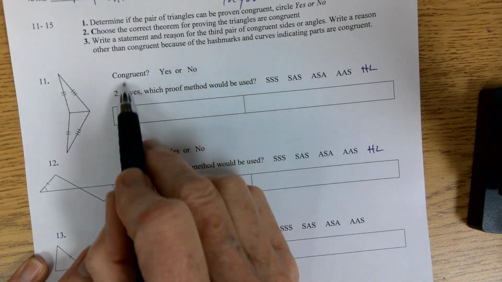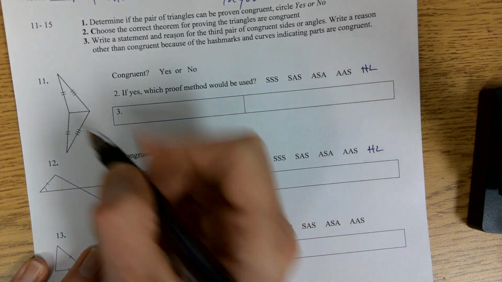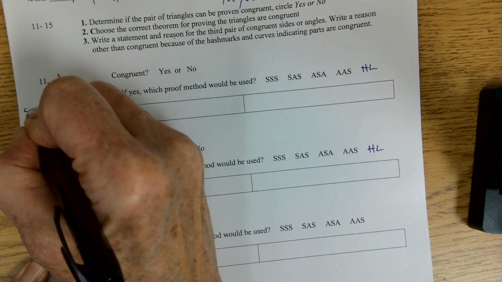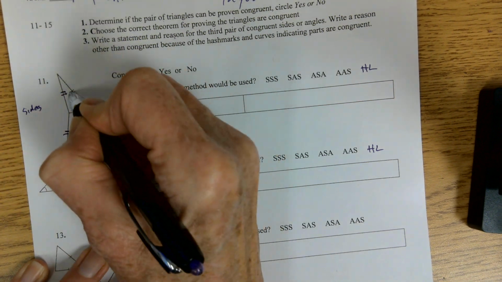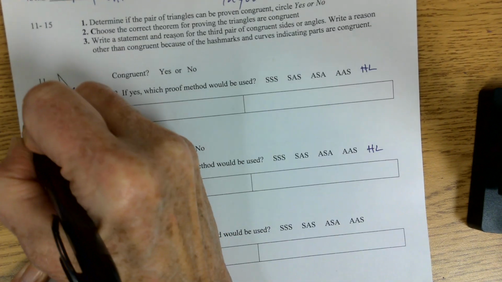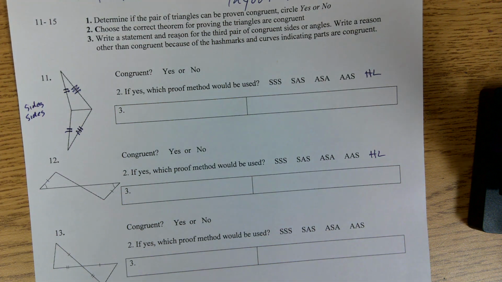Okay, so first off, can I say that this triangle is congruent? Well, this is how the layout is, and I'm not going to do that first. First I'm going to look at this and go, okay, there's one pair of sides. That's one pair of sides. This is me thinking. I've got another pair of sides. Now when I look at this picture, do I see vertical angles? Do I see shared sides? Do I see parallel lines?